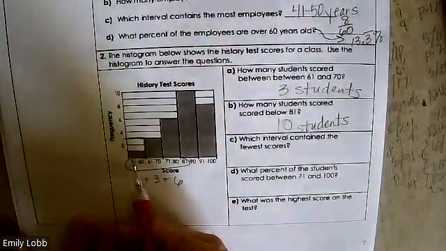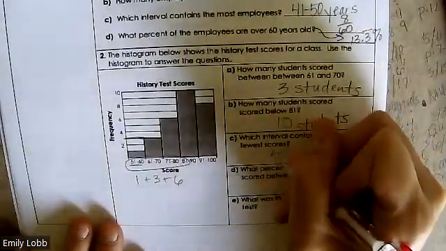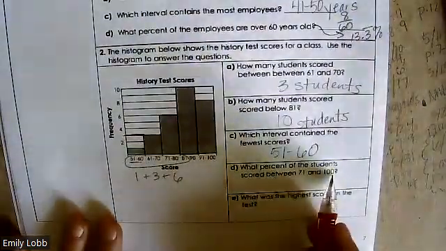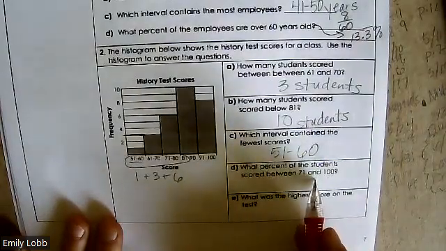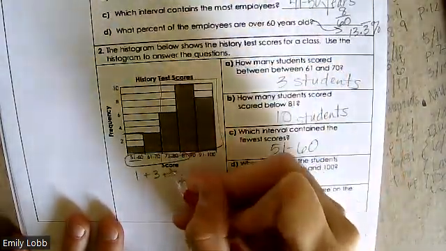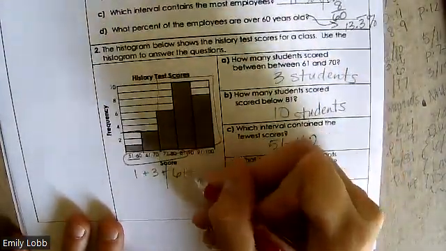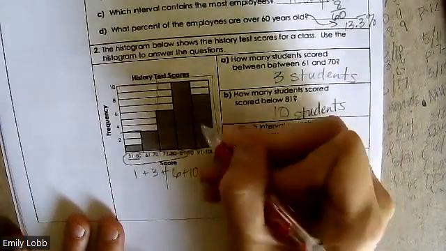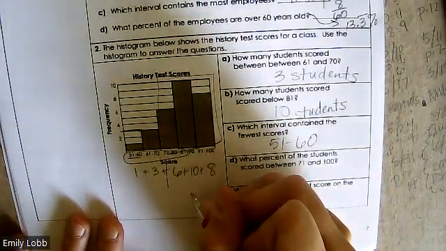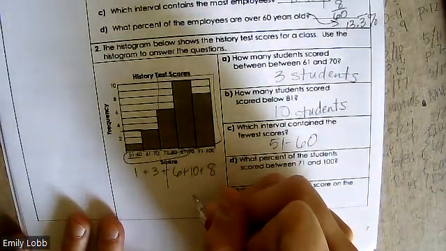Which interval contained the fewest students? That's the score. And what percent of the students scored between 71 and 100? So that's these three here, right? So now we have 6 plus 10 plus 8. Is that 22? No, 24.